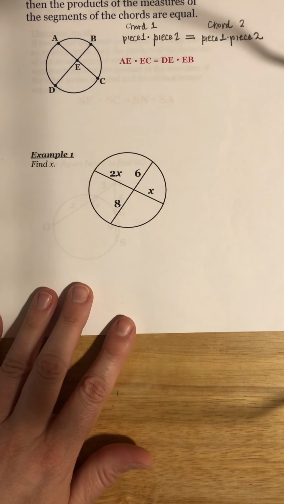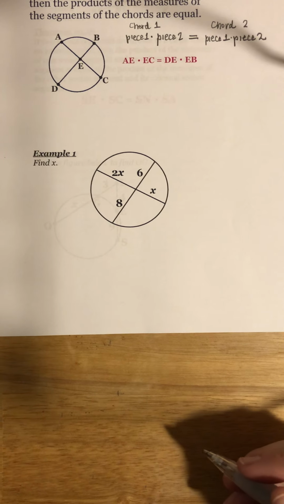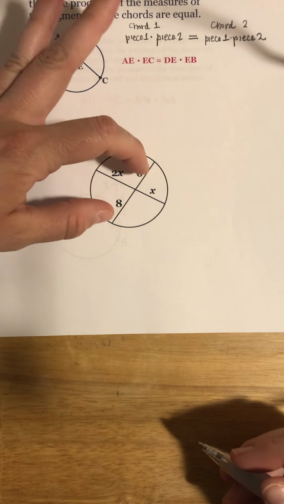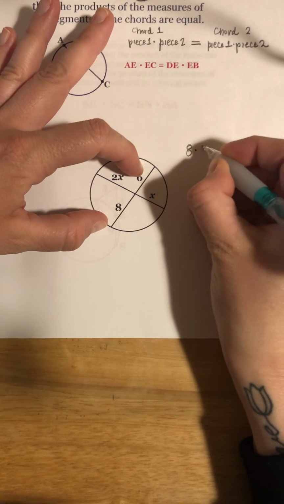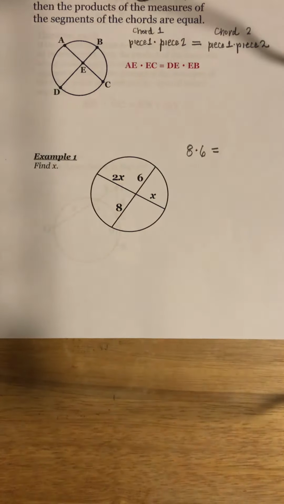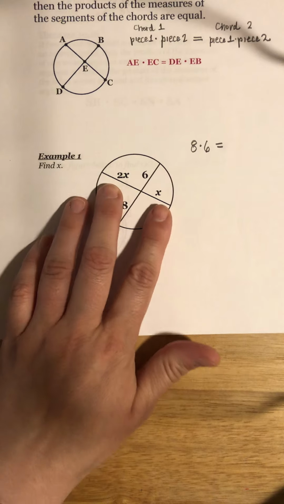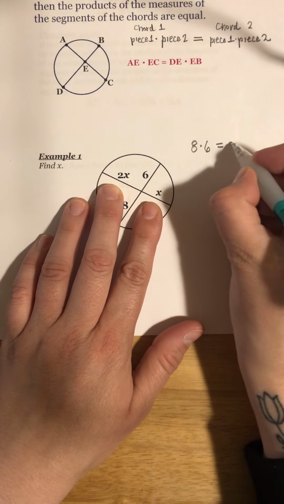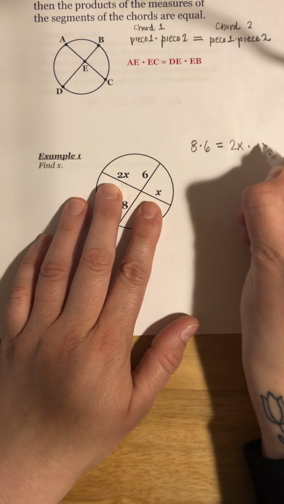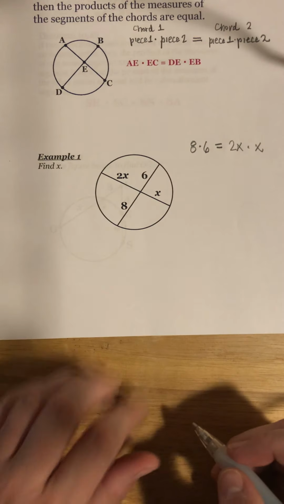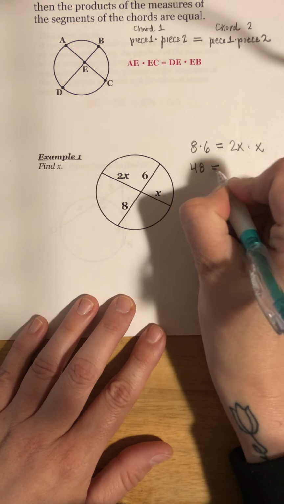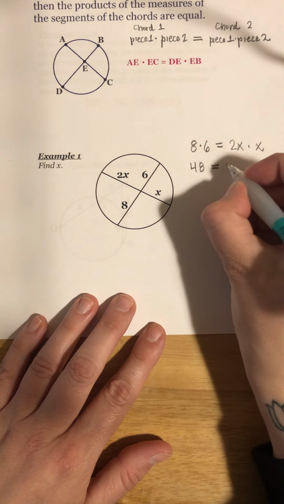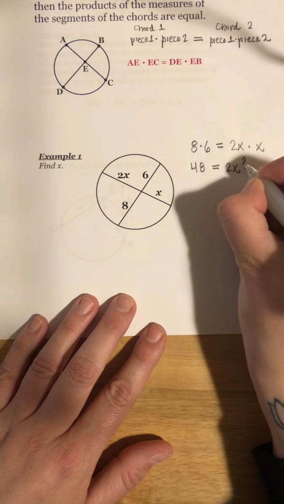Let's take a look at example number 1. We're going to follow along with what that said. Again, I've got two chords. This one is broken up into two pieces, and those two pieces are 8 and 6, so I'm multiplying them together. The other chord is broken up into two pieces, and we're going to multiply them together as well. So 8 times 6 is 48. 2x times x is 2x squared.